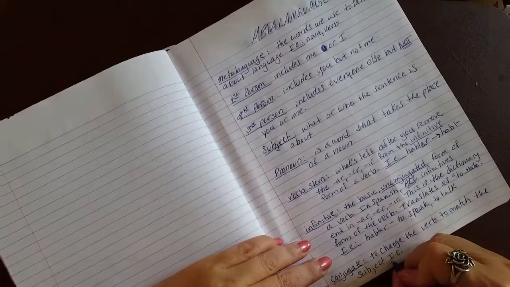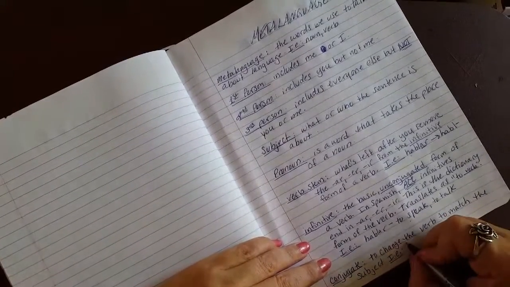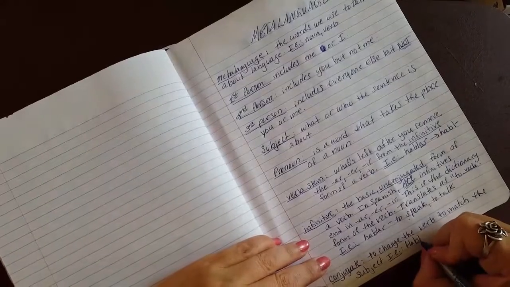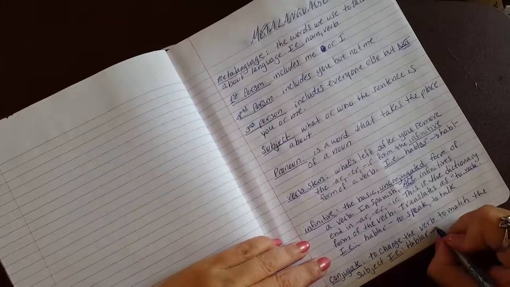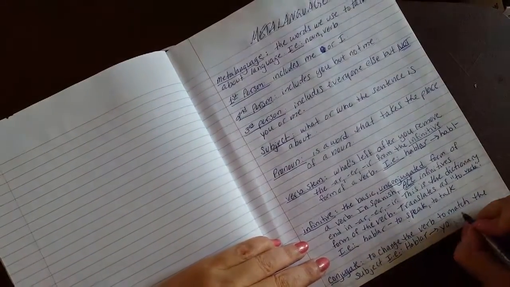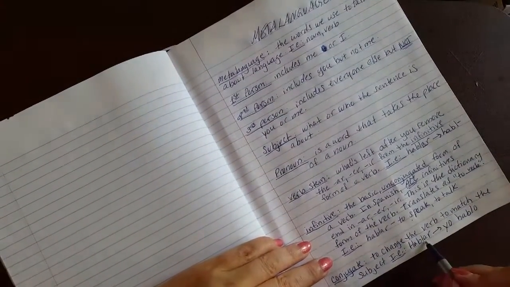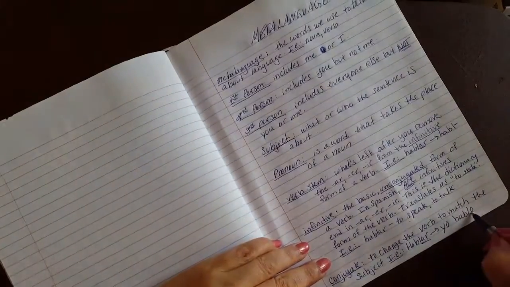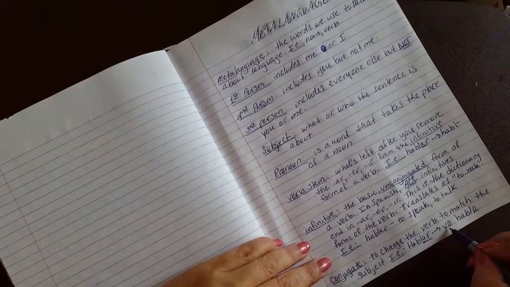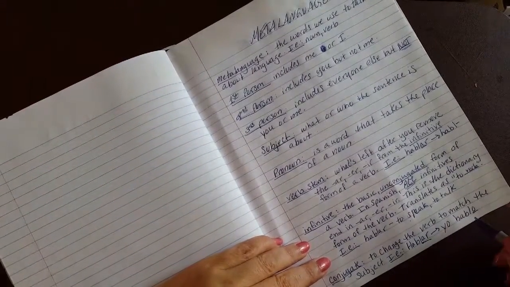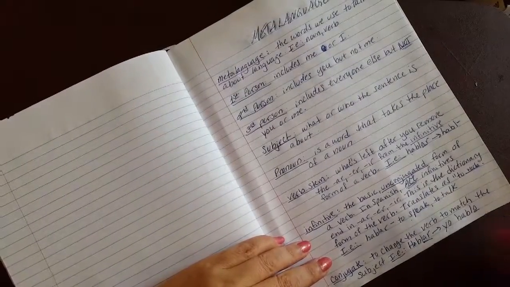And for example, hablar, when conjugated for yo, becomes yo hablo, because you drop the AR and you add the correct ending to match the subject, just like it says in our flip book on page 12.